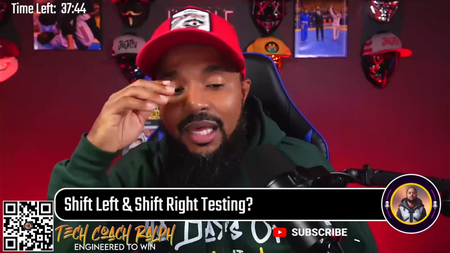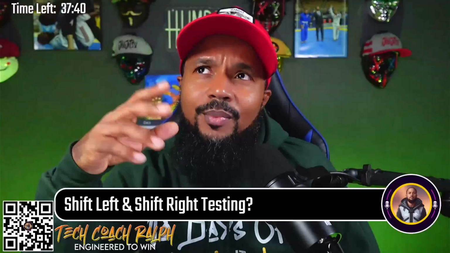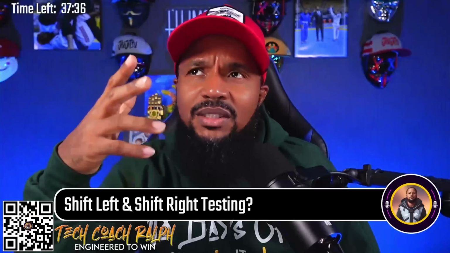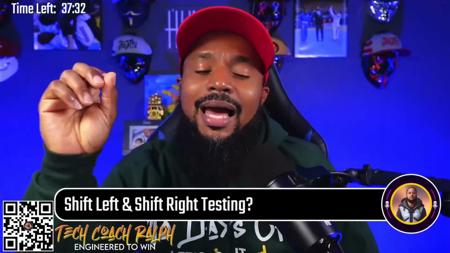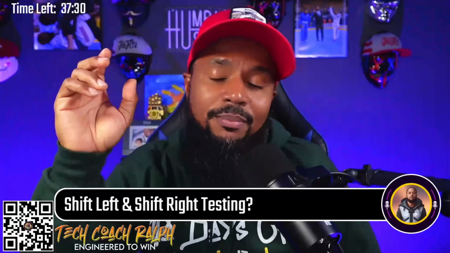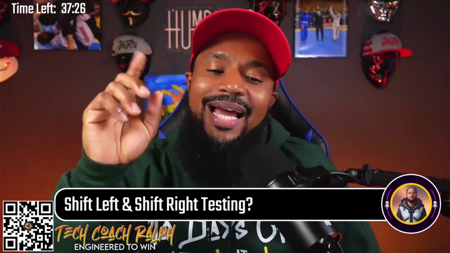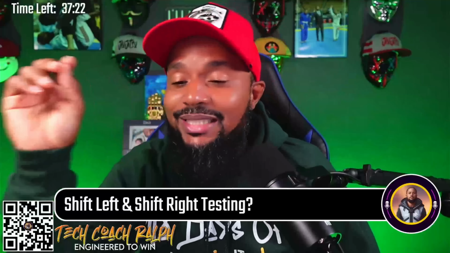There have been times at various jobs where we'll deploy and nothing stands out. But then we start seeing a bunch of different error logs coming in. Now we're able to investigate those error logs, and we might have to roll back. We might have to deploy a patch or a hot fix, things of that nature. But I've never heard anyone actually call it shift right testing.